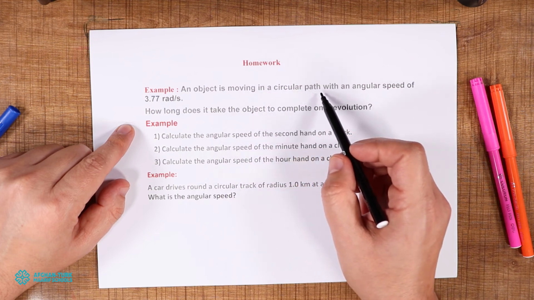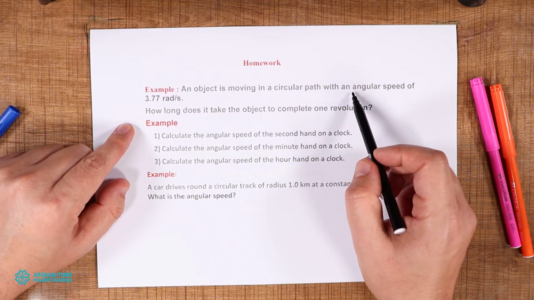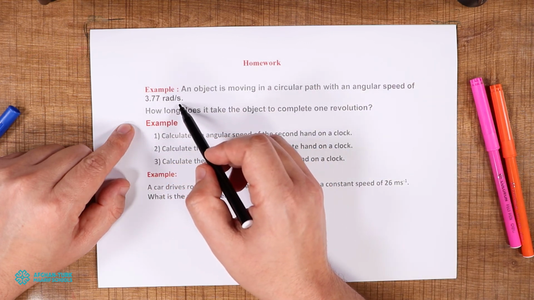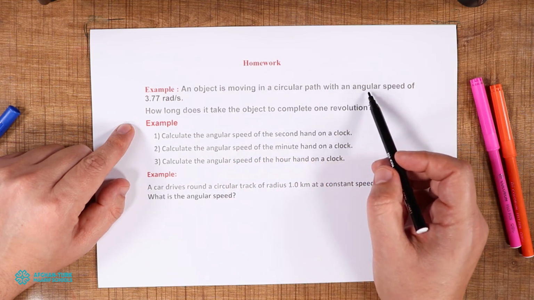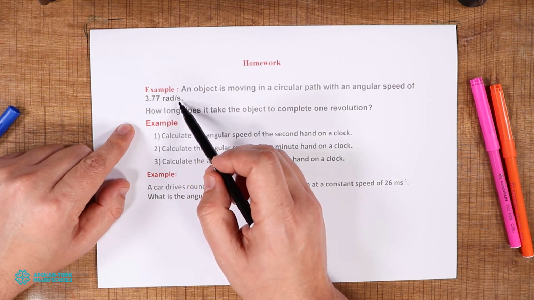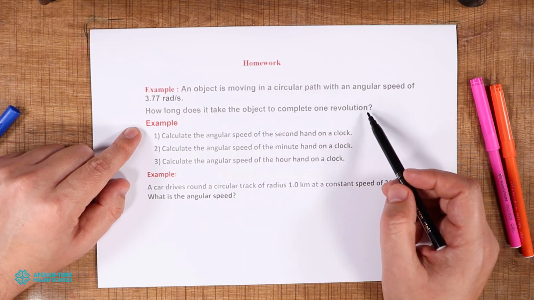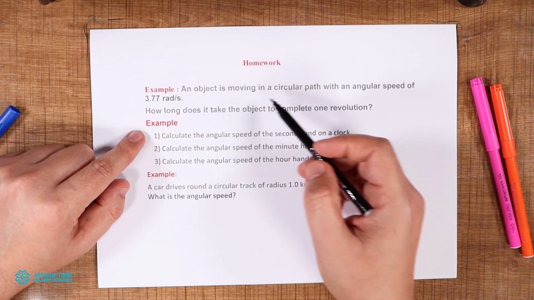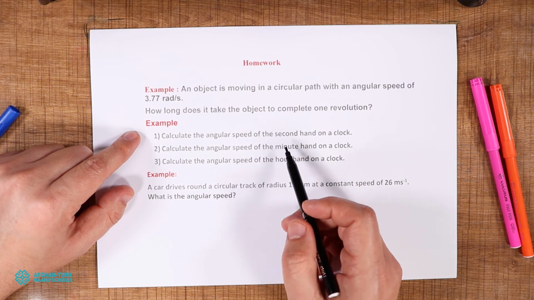An object moving in a circular path, try to solve this question, with an angular speed of 3.77 radian per second. How long does it take the object to complete the revolution? That means finding the time for this part. Okay, the next one, in this example there are 3 parts.